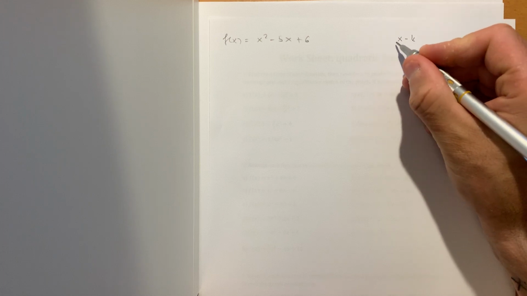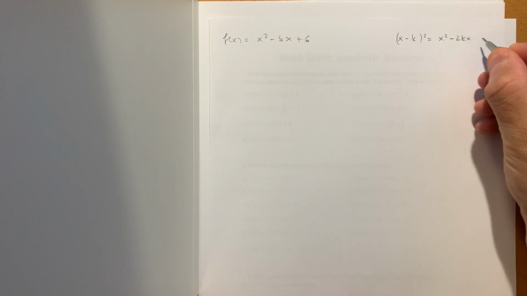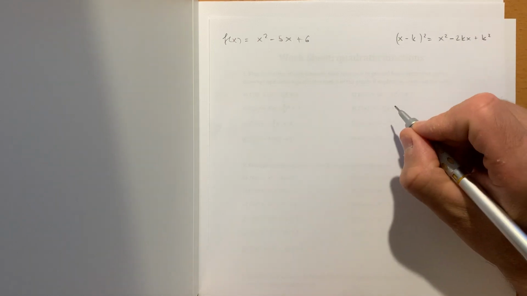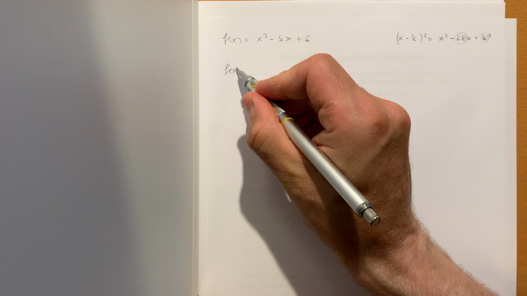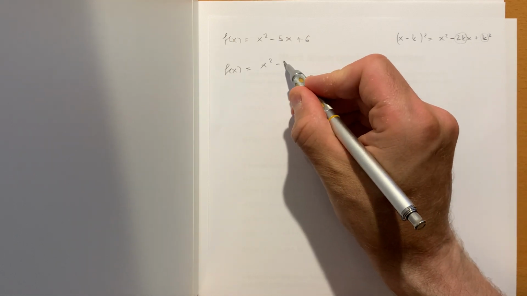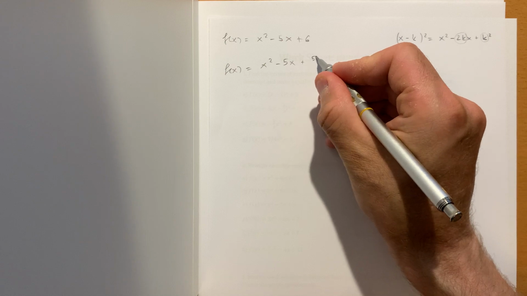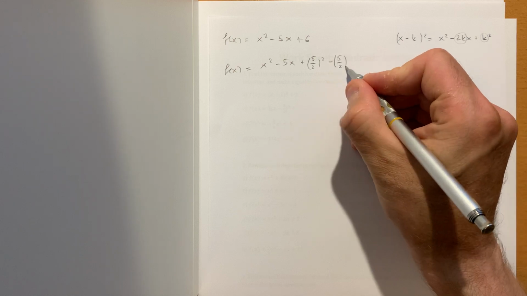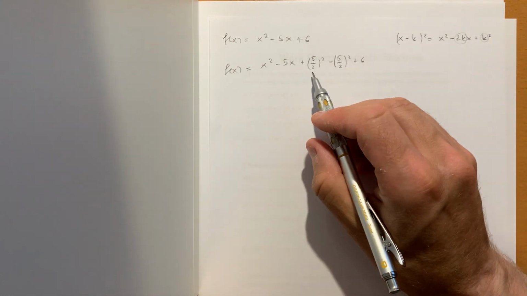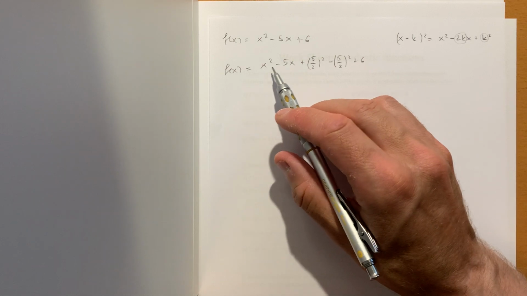Let's think about this. (x minus k) squared is x squared minus 2kx plus k squared. So we can see that this is always twice the value of the variable back here. So in order to complete the square, we write x squared minus 5x plus 5 halves squared minus 5 halves squared plus 6. So by doing nothing in an intelligent way, we can complete the square.